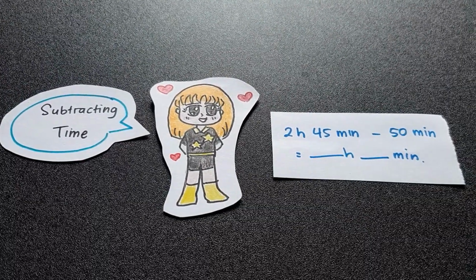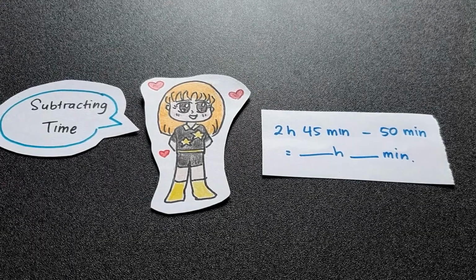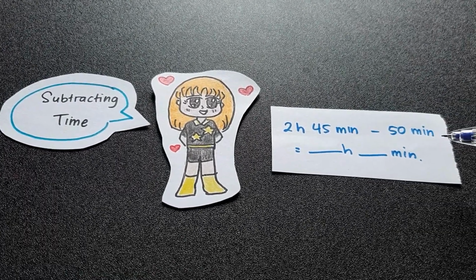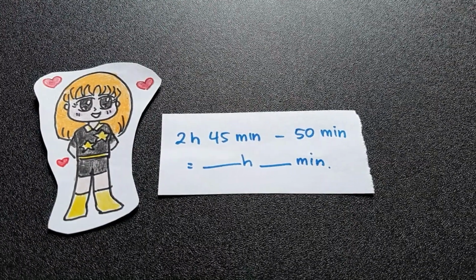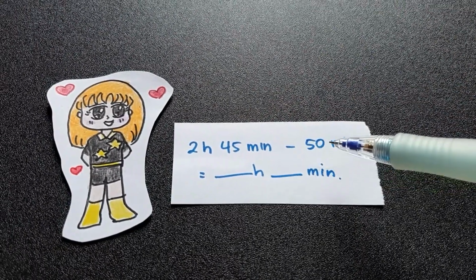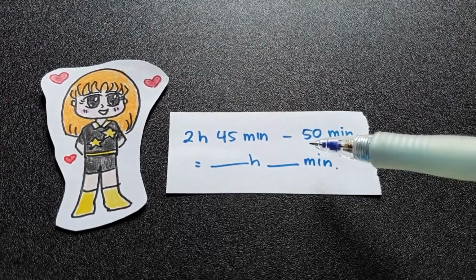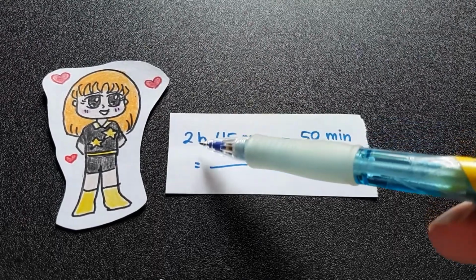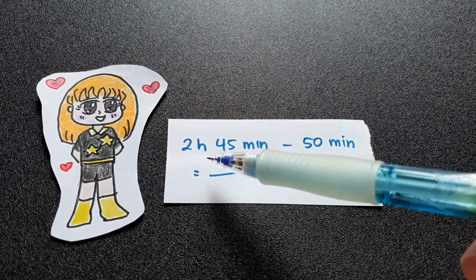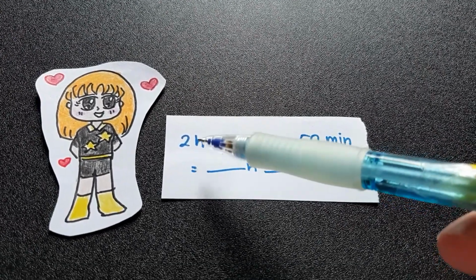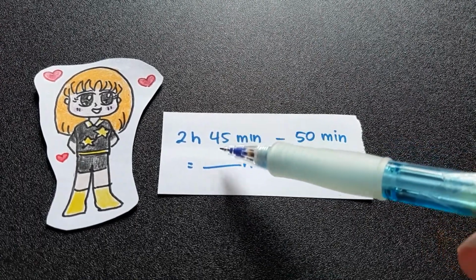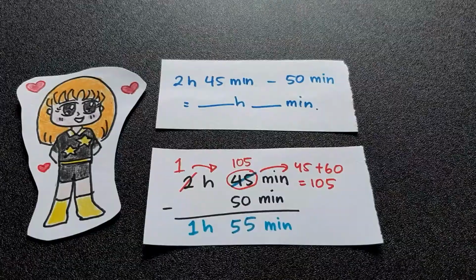Now we are going to subtract time. We have 2 hours and 45 minutes minus 50 minutes. It's a bit tricky because 45 minutes is smaller than 50 minutes. So if it is smaller, we have to borrow from the hour. Remember, when we borrow from the hour, 1 hour is 60 minutes. So you have to put 60 minutes and add it with 45.